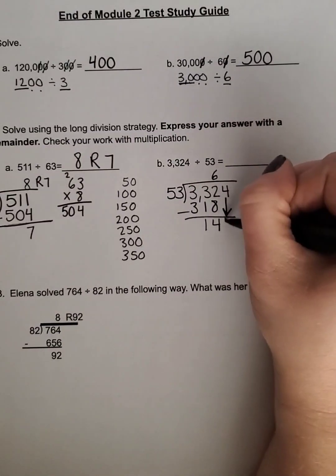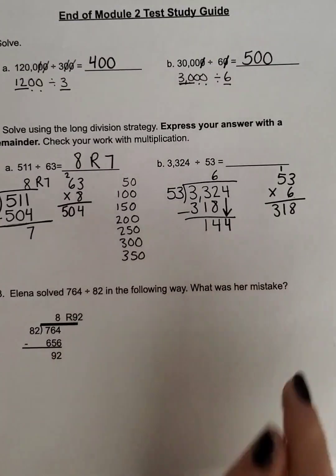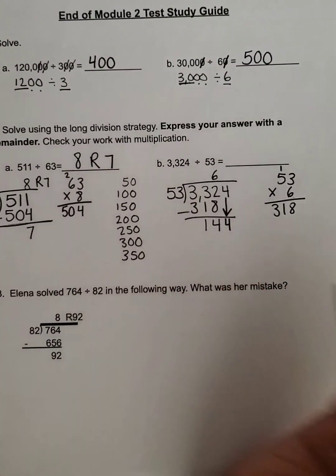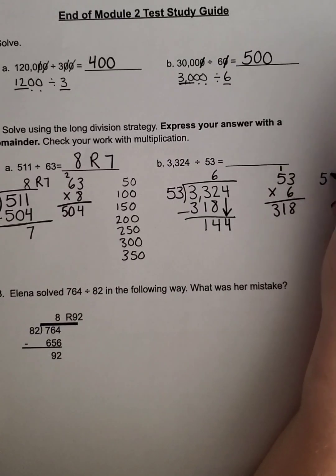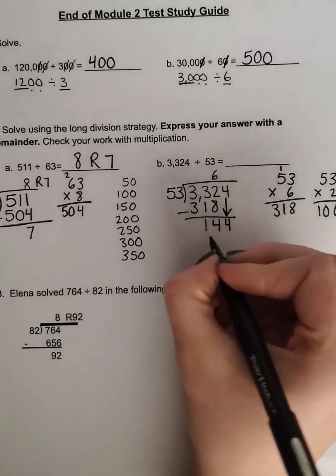Bring down the 4. And now I'm trying to get 53 into 144. Well, out of my 50s, I could only go to the 100. So that's 2 groups of 50. So let's try 53 times 2. 3 times 2 is 6. 5 times 2 is 10. So that's 106. I don't think I could fit another 53.